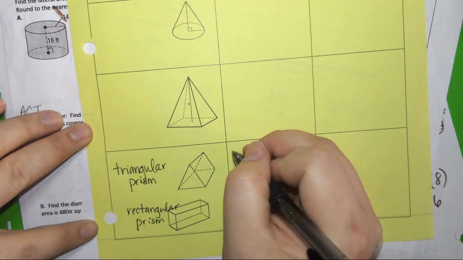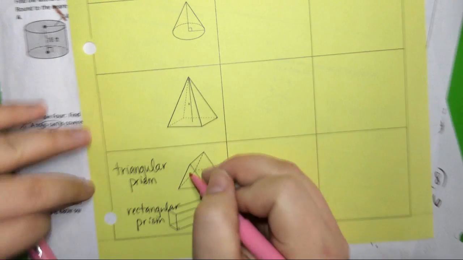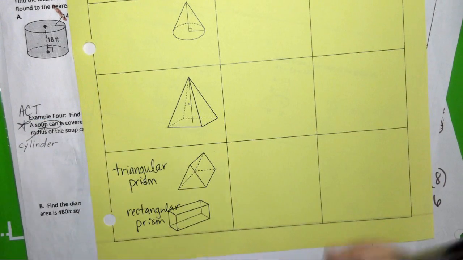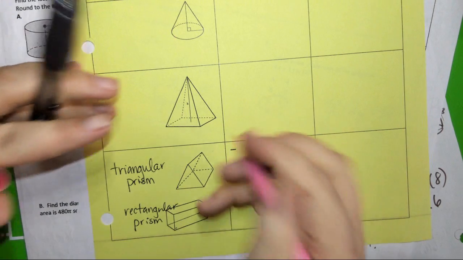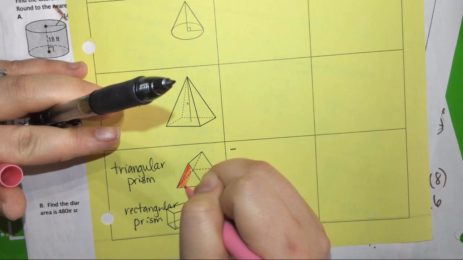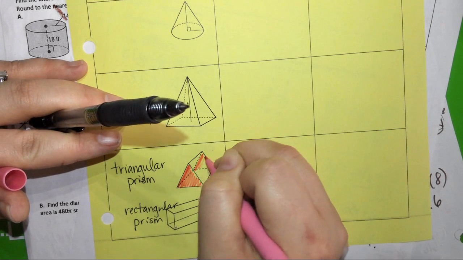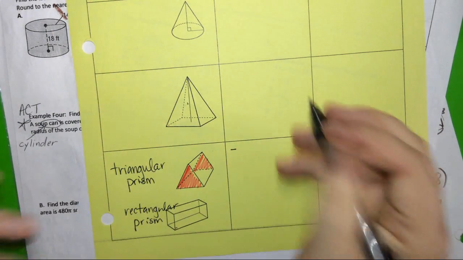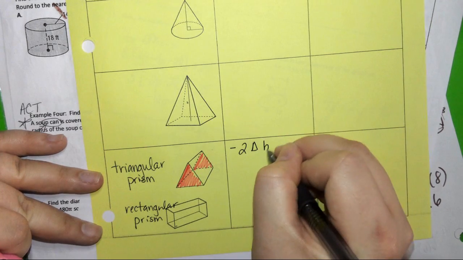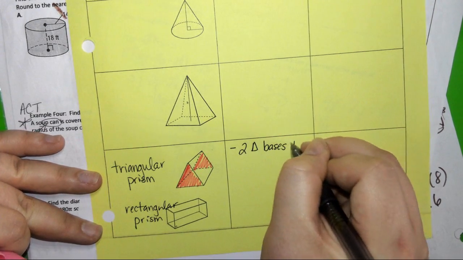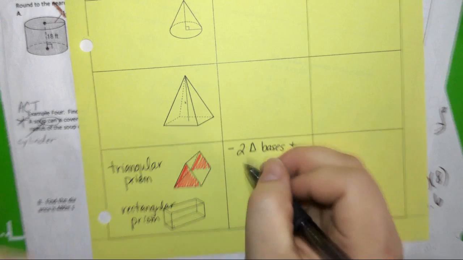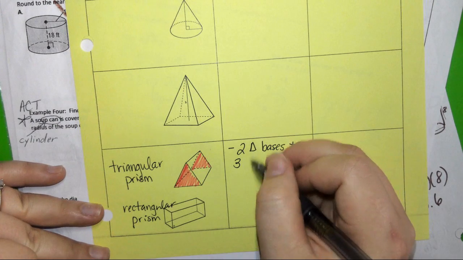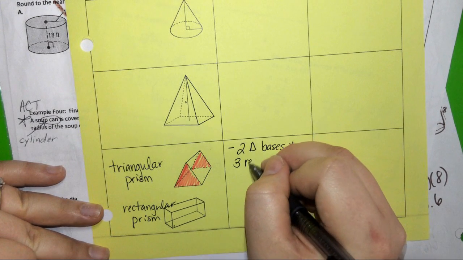There's a triangular prism and a rectangular prism. Tell me something you notice about the triangular prism. Looks like a tent. Bases are triangles. Okay, so I'm going to say 2 triangle bases. In fact, I'm going to color those. And tell me something else you noticed about that triangular prism. What about its sides? And how many of them are there? I've already written it, sadly. I didn't mean to. 3 rectangular sides.